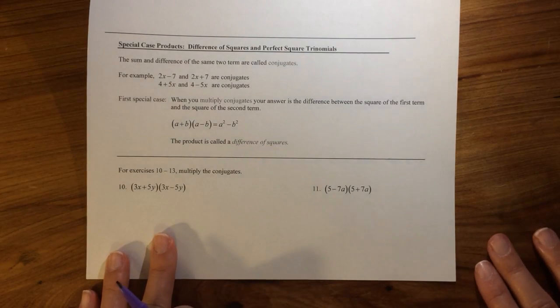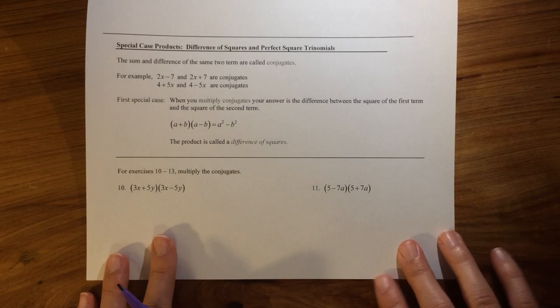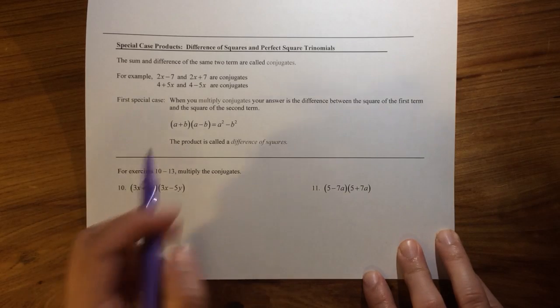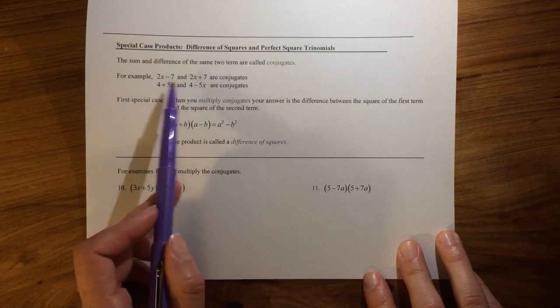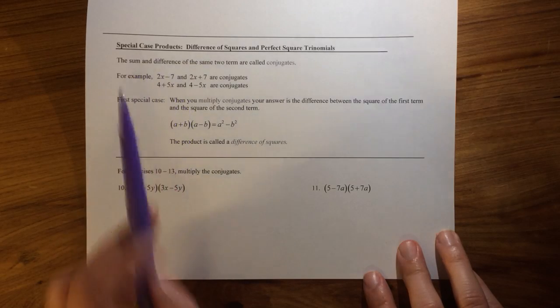Special case products: difference of squares and perfect square trinomials. The sum and difference of the same two terms are called conjugates. So here are two conjugates. Notice everything is the same except you just have the sum and difference.